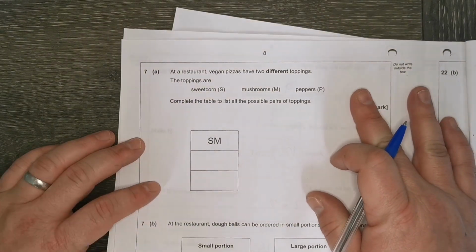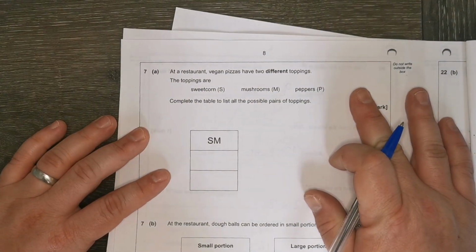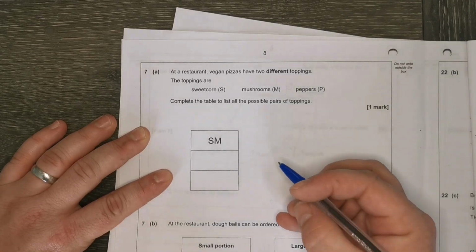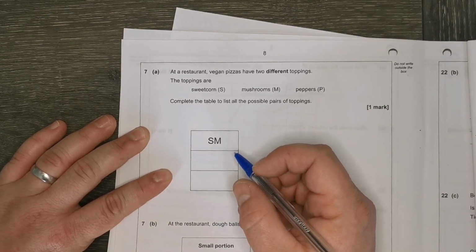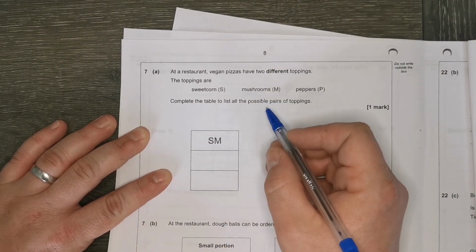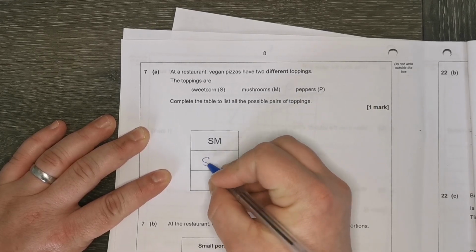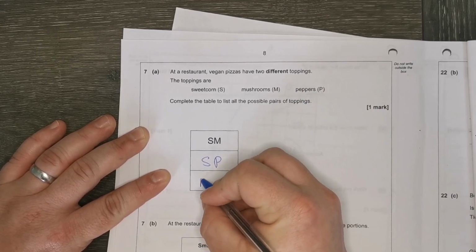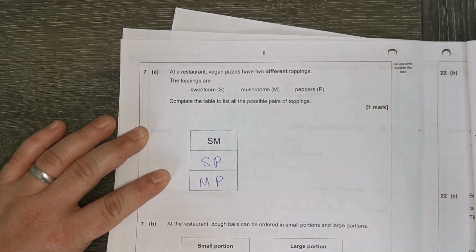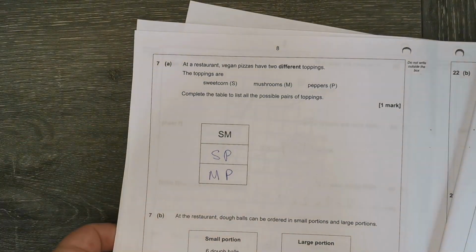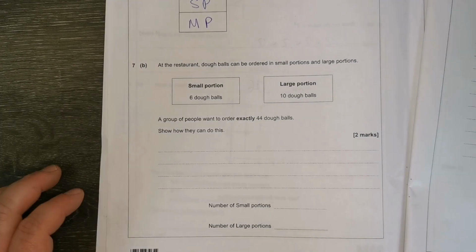At a restaurant, vegan pizzas have 2 different toppings. The toppings are sweet corn, mushrooms, or peppers. Damn vegans, even making their way into our exams now. Complete the table to list all the possible pairs of toppings. So we've got sweet corn and mushroom, or I could have sweet corn and pepper, or I could have mushrooms and pepper. As if you only get 2 toppings as well. How dross is that?